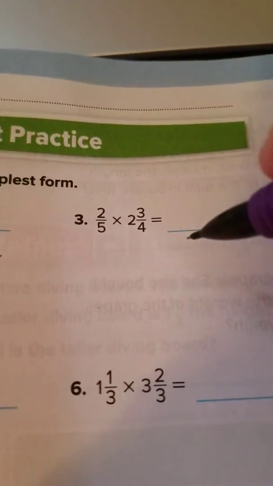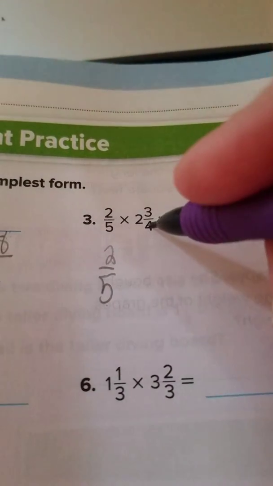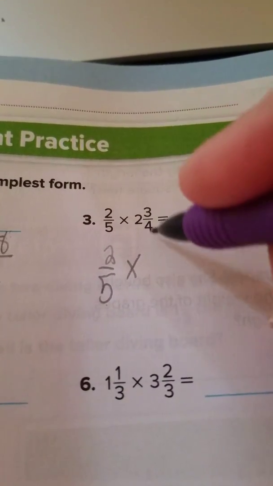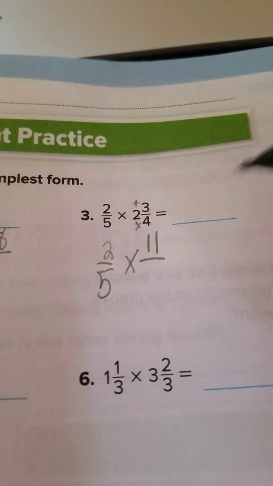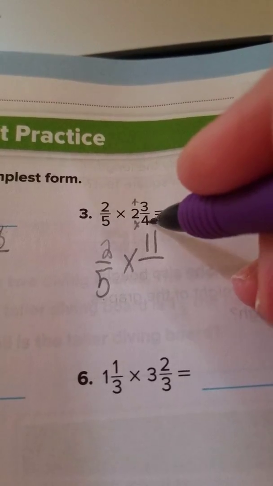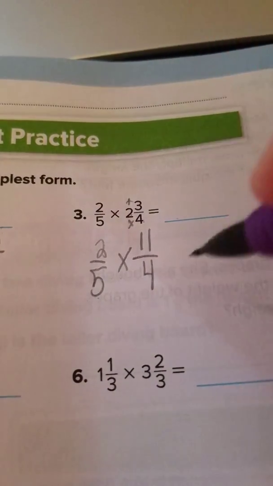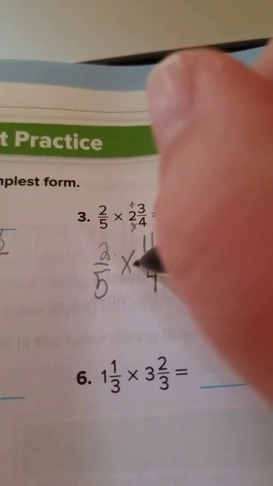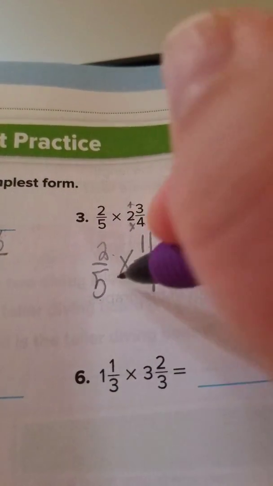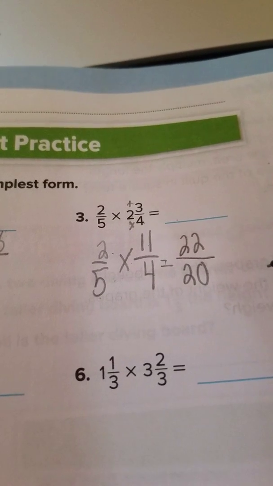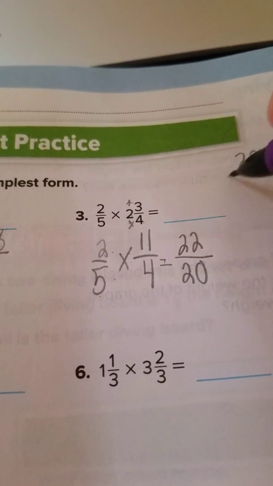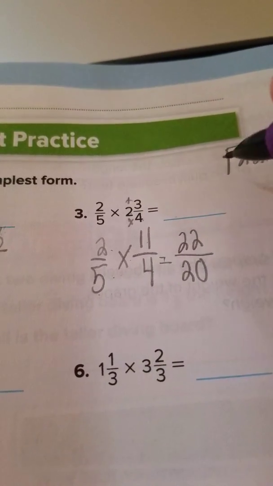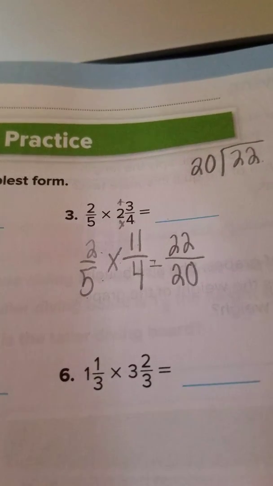Let's go to number 3. 2/5 we can just leave, 2/5. Let's change 2 3/4. 4 times 2 is 8, plus 3 is 11. 11 is my numerator. 4 stays my denominator. Let's multiply this out. 2 times 11 on top is 22. 5 times 4 on the bottom is 20. This is improper. I'm going to come up here. I'm going to put 22 in my division box. I'm going to put 20 out of my division box.